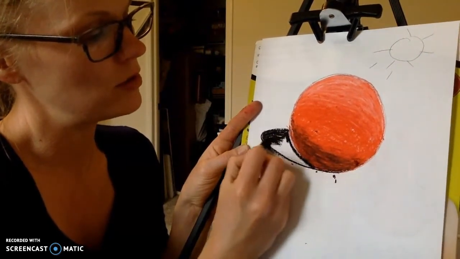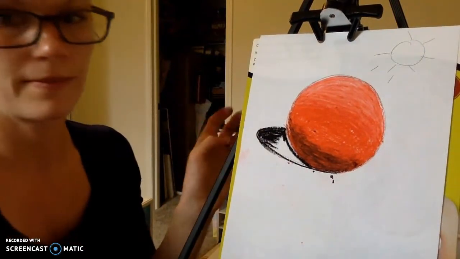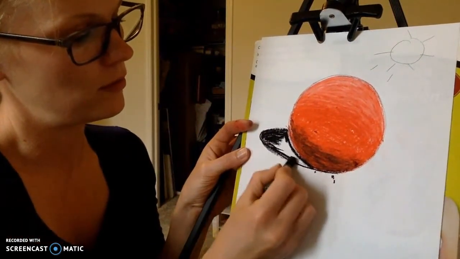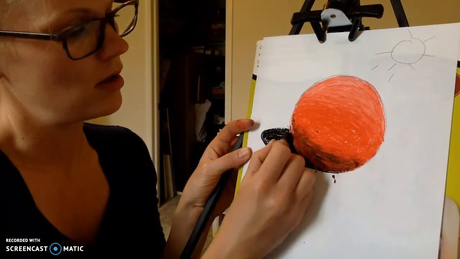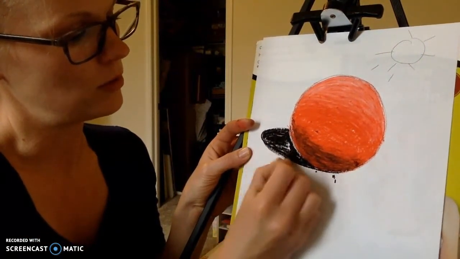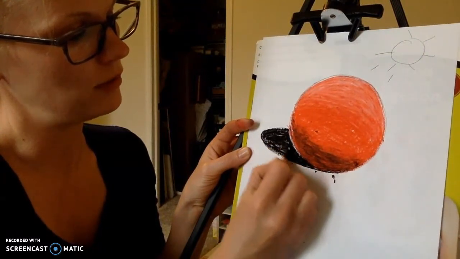So be careful when you're using oil pastels because they smudge. So this is a good warm-up for you to get used to the materials before we use them, so that you don't deal with too much smudging on your good copy of your self-portrait.